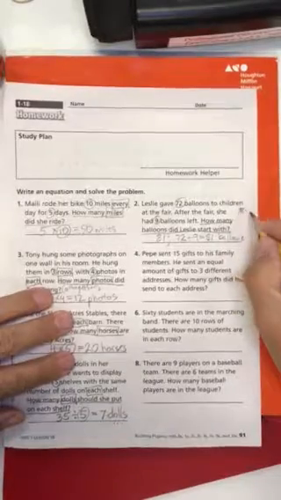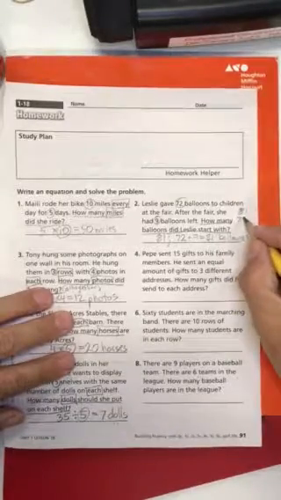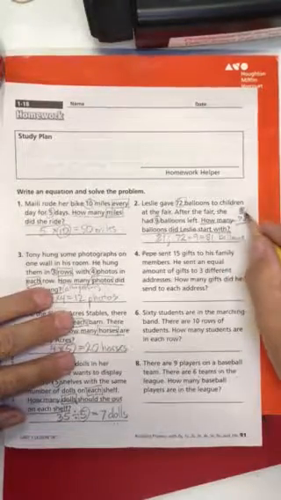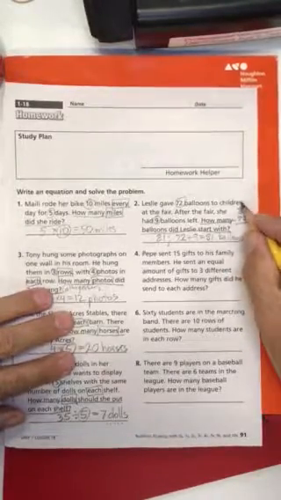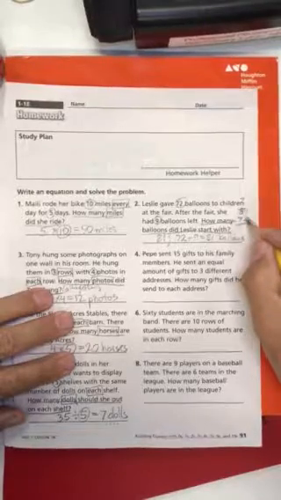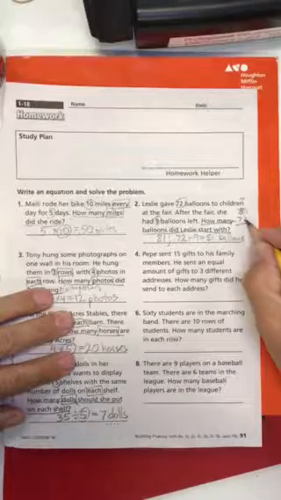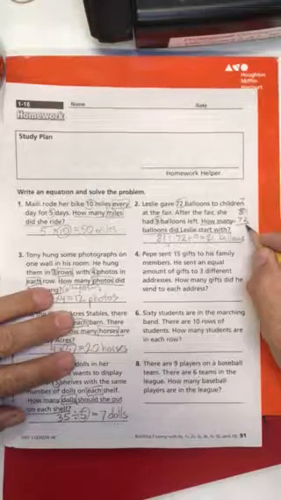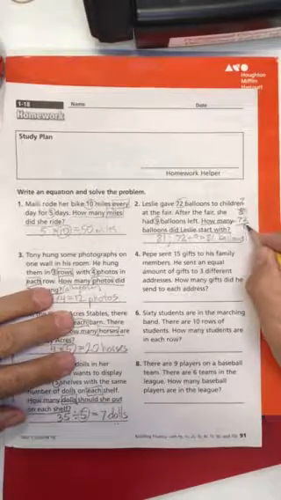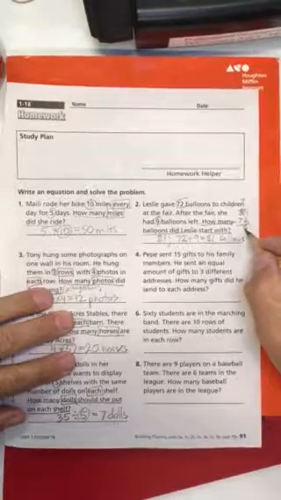Okay, does it make sense? We could even subtract. If we started with 81 and now we have 72, so we could subtract, and 1 take away 2, you can't do it. You have to ungroup. That becomes a 7. 11 take away 2 is 9. 7 take away 7 is 0.